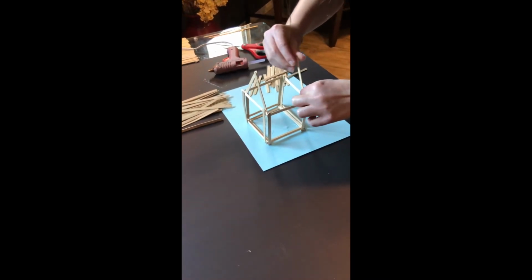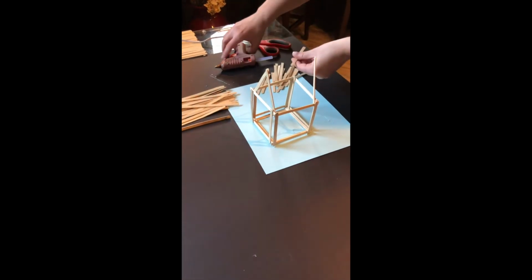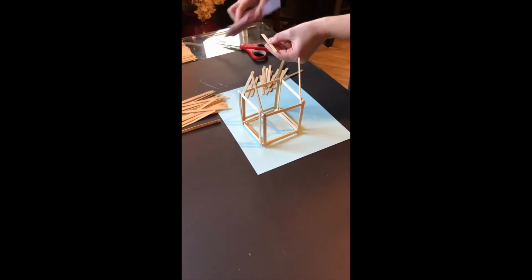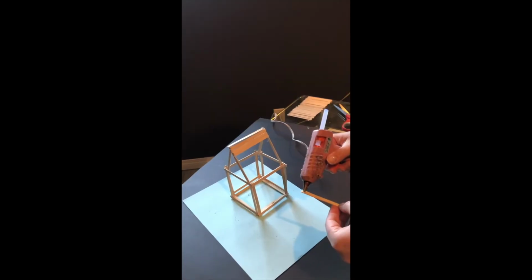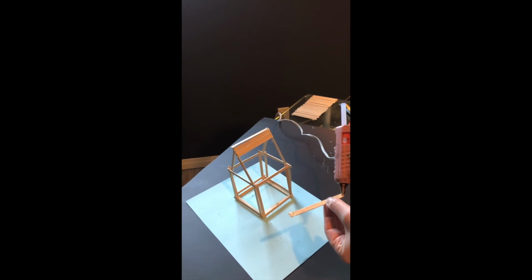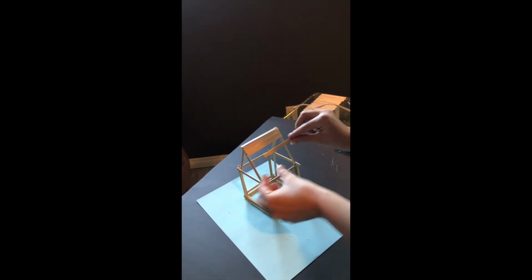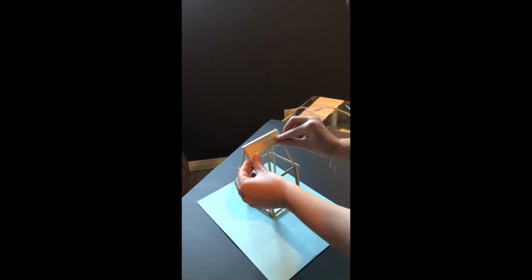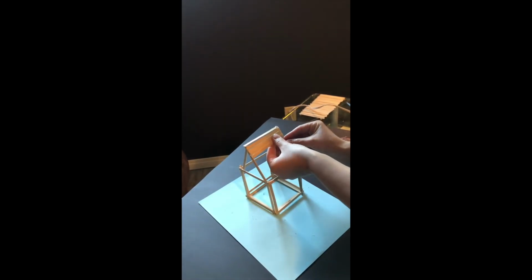As you can see, I'm starting to work on the roof now, so I've used 2 different popsicle sticks on each side, putting them in a triangular shape to compose the roof. Finally, I'm simply just putting 2 dots of glue on either end of the popsicle stick and putting it down to act as the covering over the roof. And I'm going to continue to do the same for the other side as well as all 4 walls.